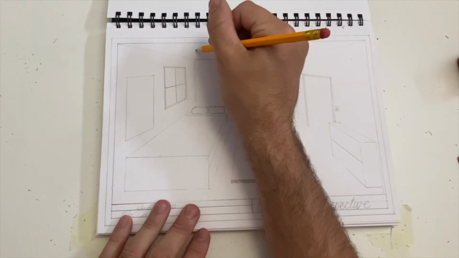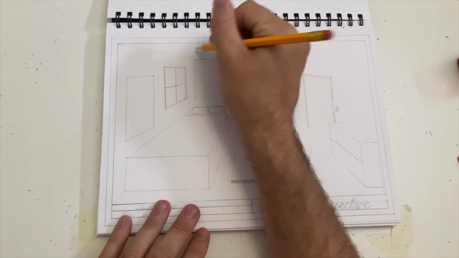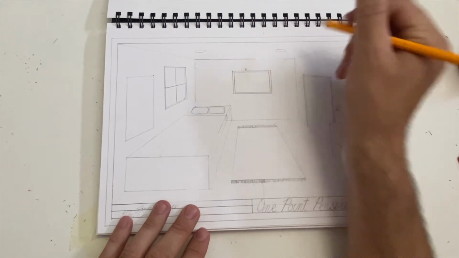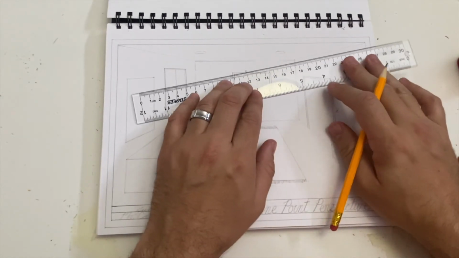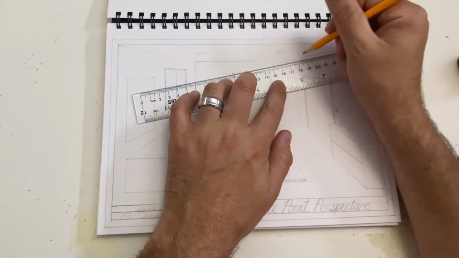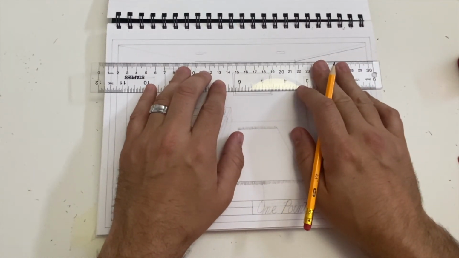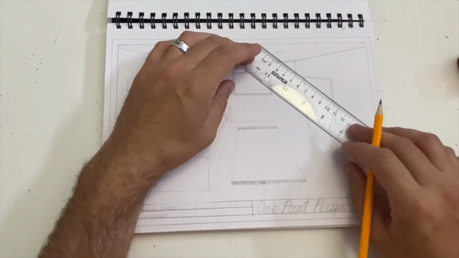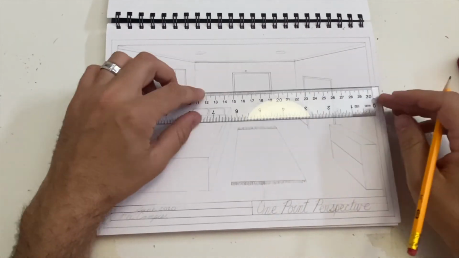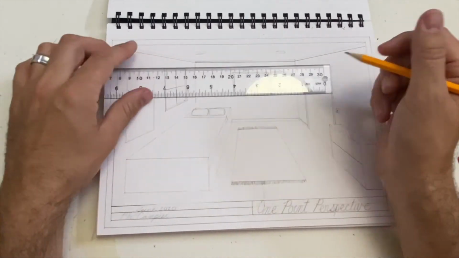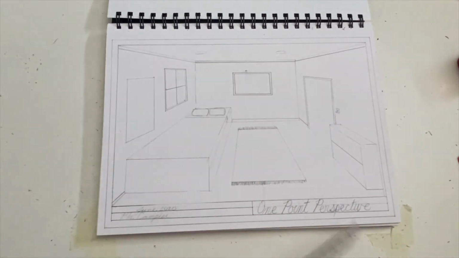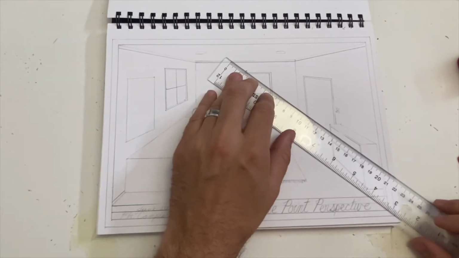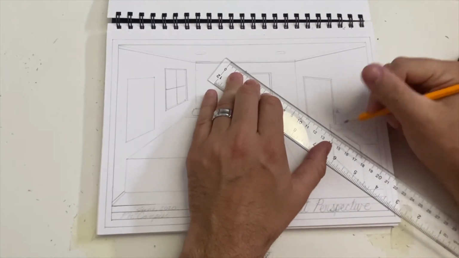Draw some canister lights. You want some crown molding. You can do the same on the bottom. You can put a baseboard in. Draw some various books.